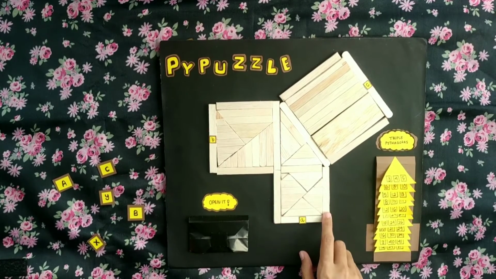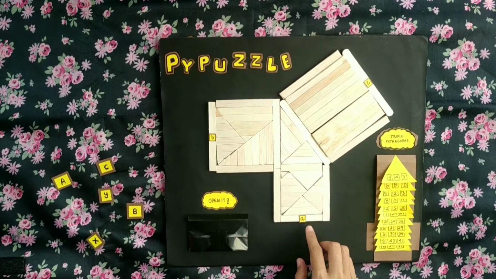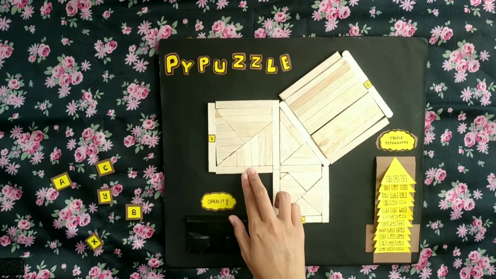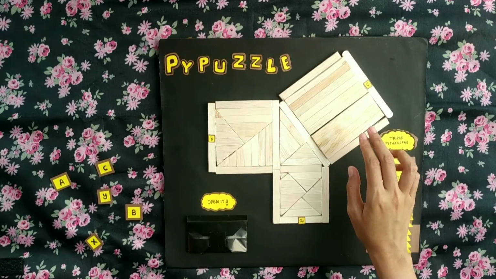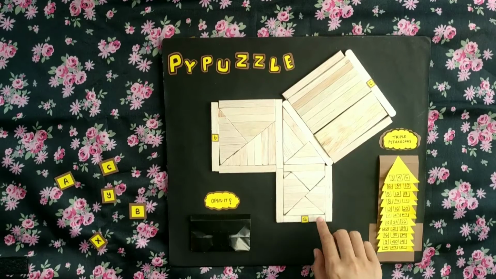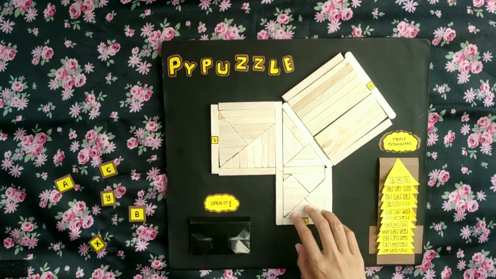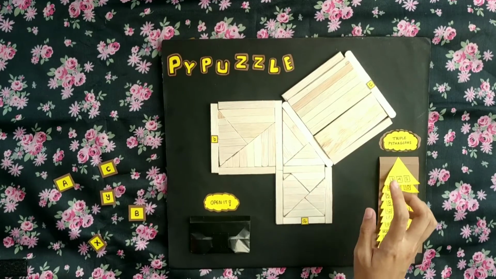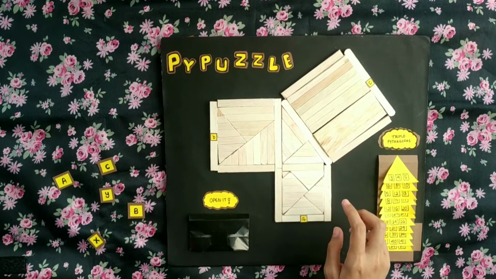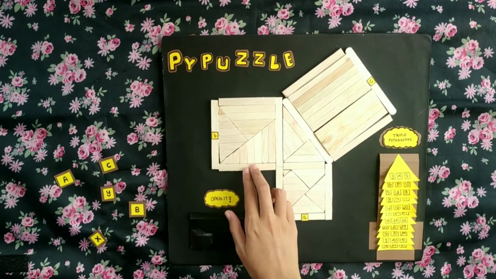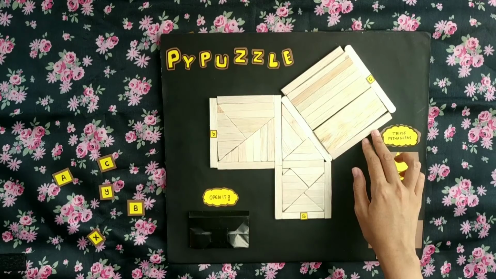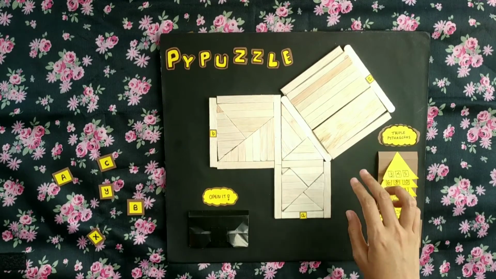For the small square, the length is A, small a, and for the medium square the length is B, and for the big square the length is C. And from the length we can determine the area of these shapes. For the small square the area is A square, for the medium square the area is B square, and for the big square the area is C square.